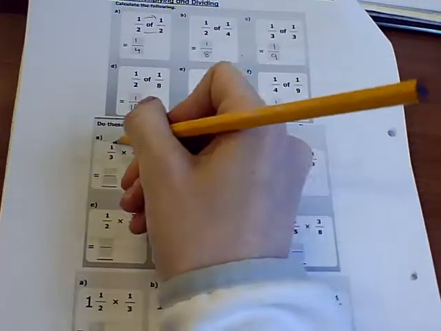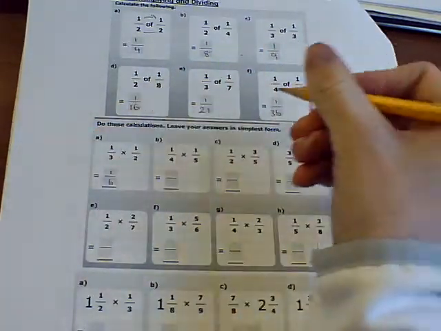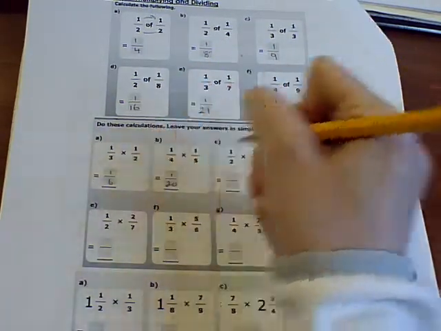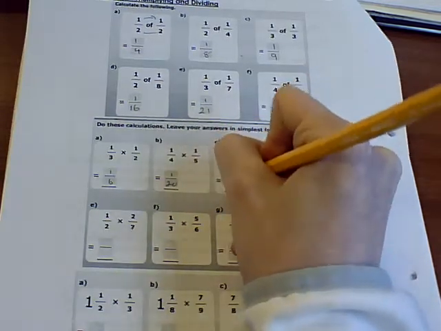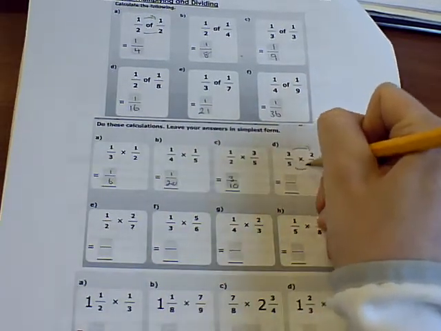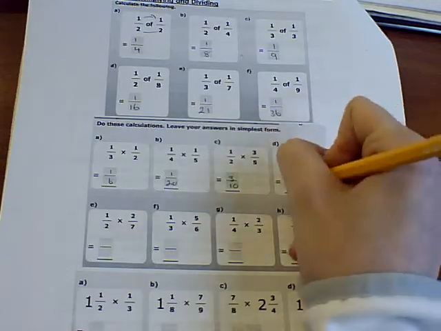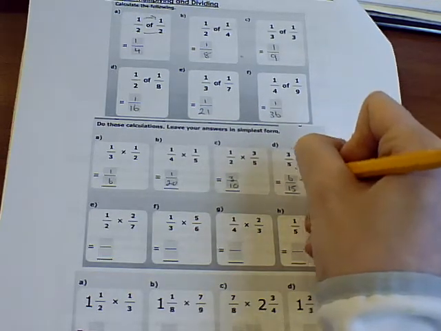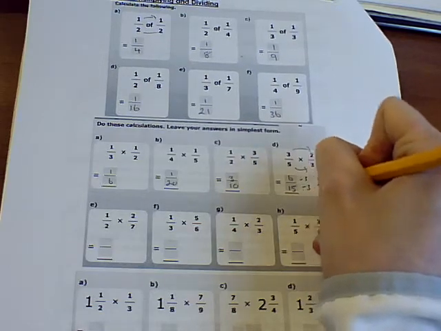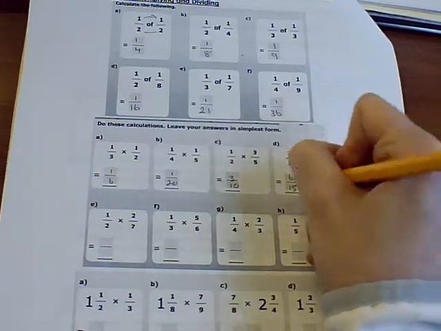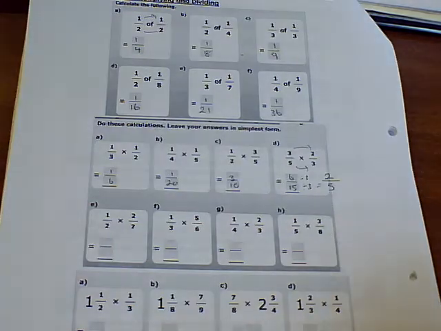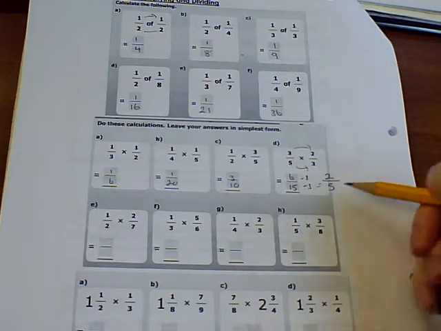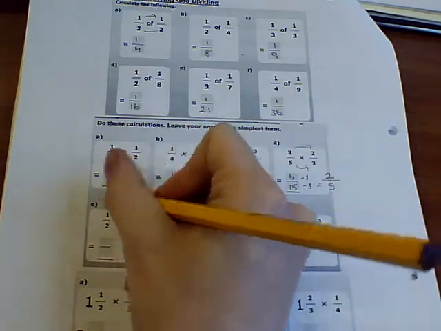Next group of questions, 1 over 6, 1 over 20, 3 over 10. 3 times 2 is 6, 5 times 3 is 15, and we could simplify this by dividing top and bottom by 3. So 6 divided by 3 is 2, 15 divided by 3 is 5, and we can't simplify that anymore, so 2/5 is our final answer.